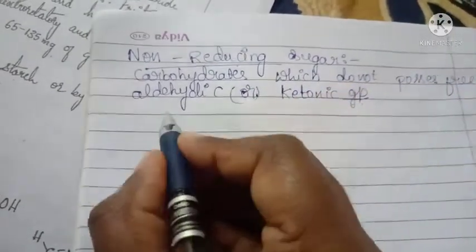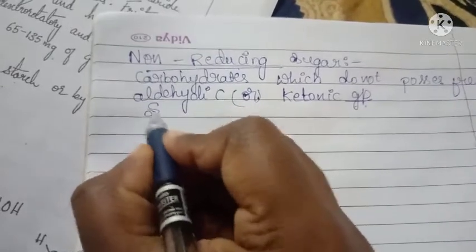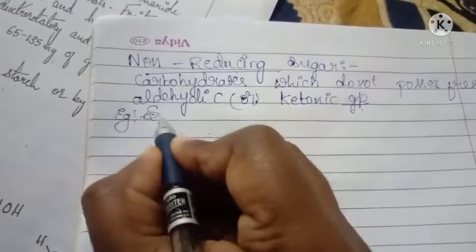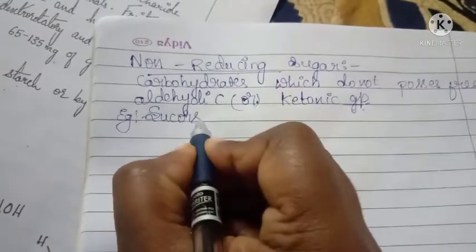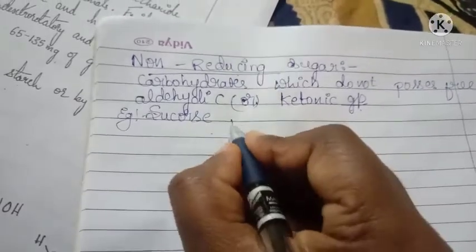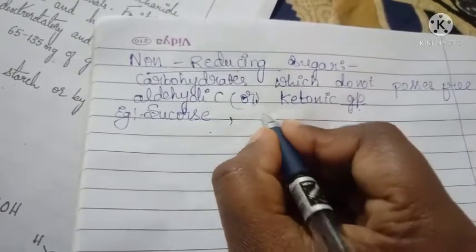For example, sucrose, mainly sucrose, and also the polysaccharides are non-reducing in nature.